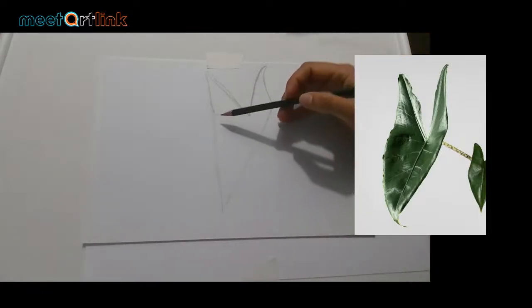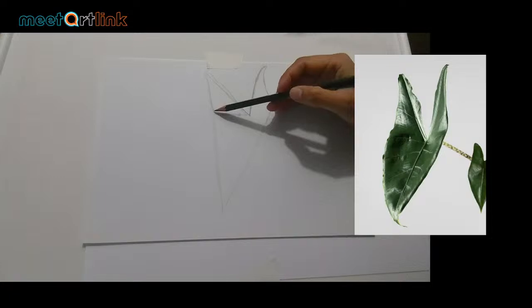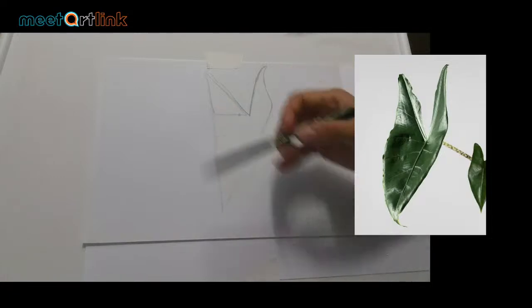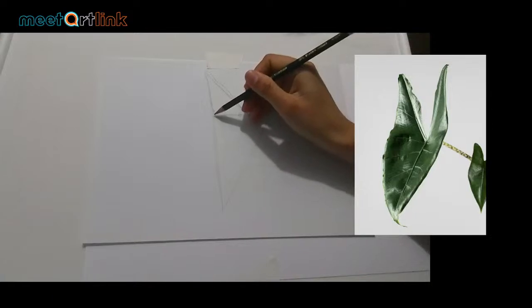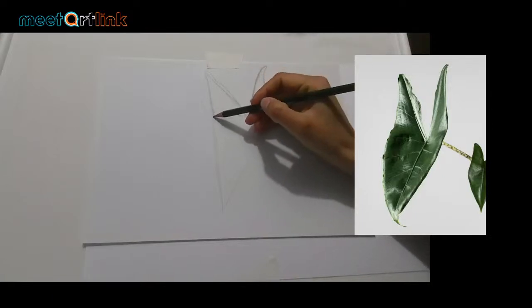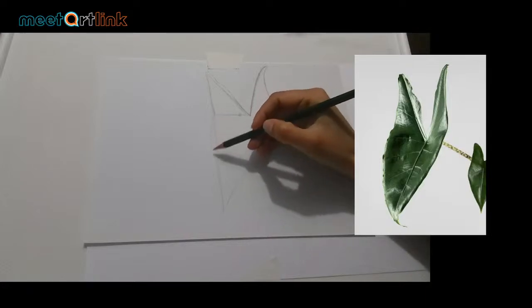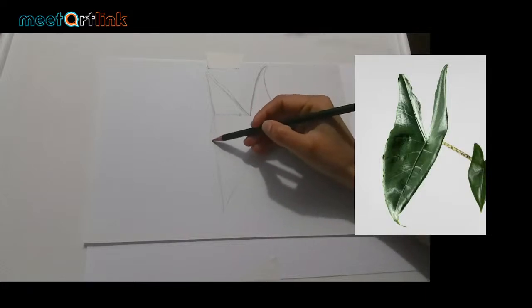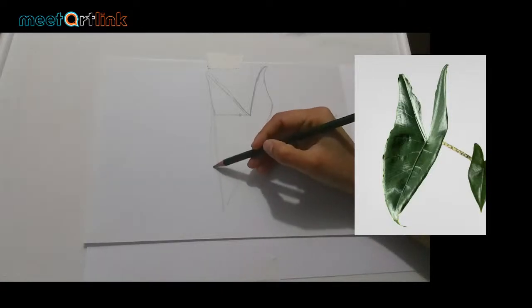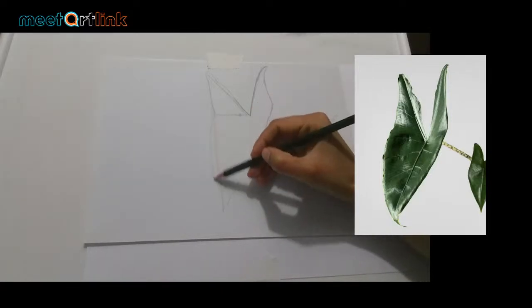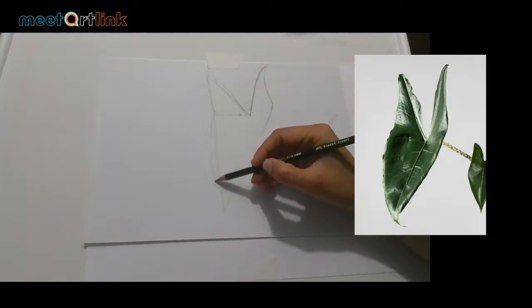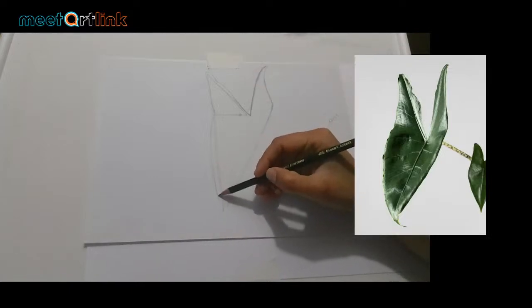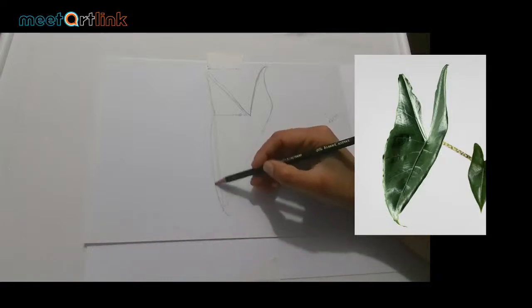Okay, so we have this line that's going down. But when we look at the reference, we actually see that it is a curve. This is going outwards a bit, and then it's going inwards again. We're going to take it out. We're going to bring it back. And then I'm realizing that this point is maybe not as accurate as I thought in the beginning. I'm just going to move it a little bit.